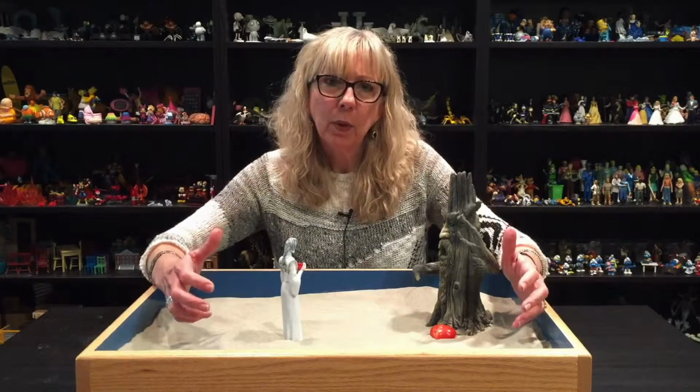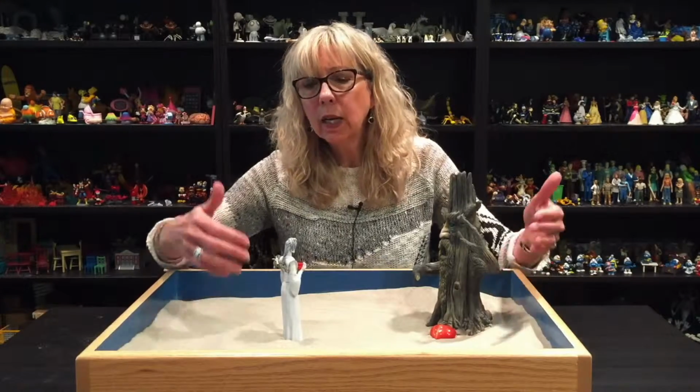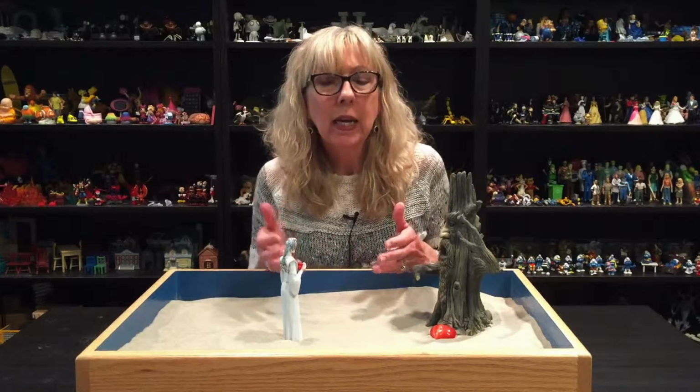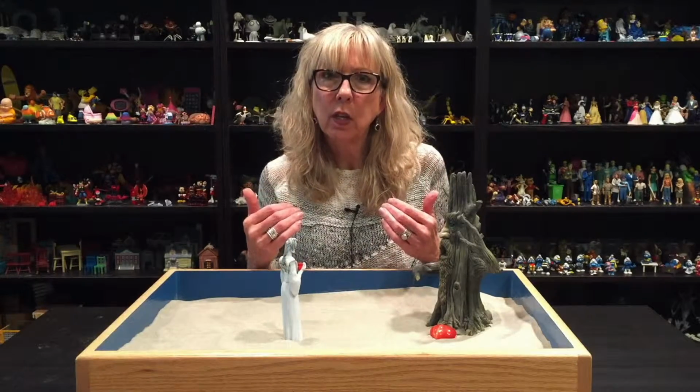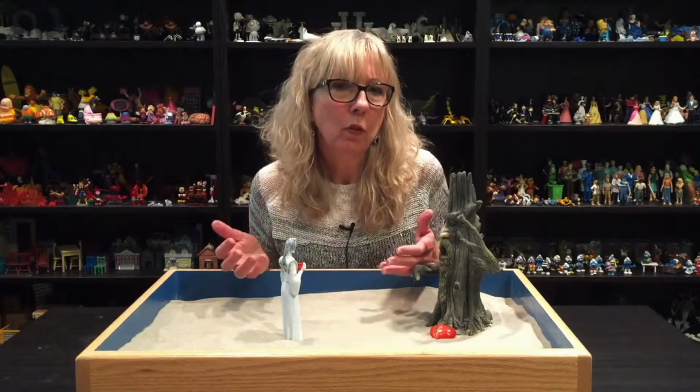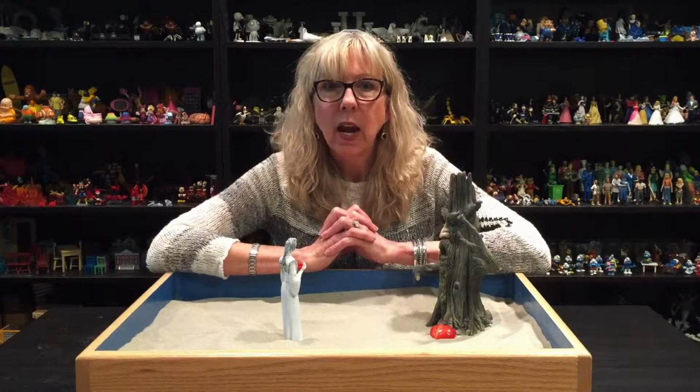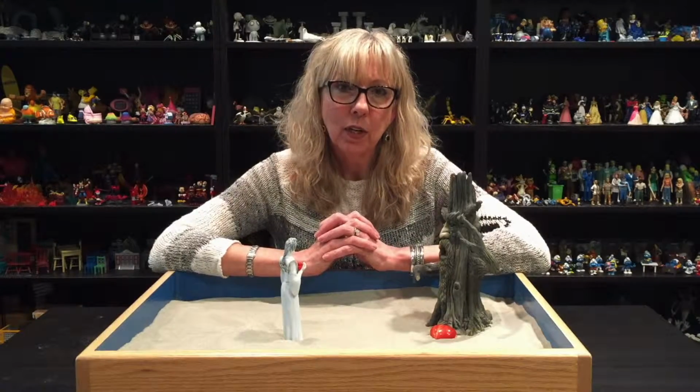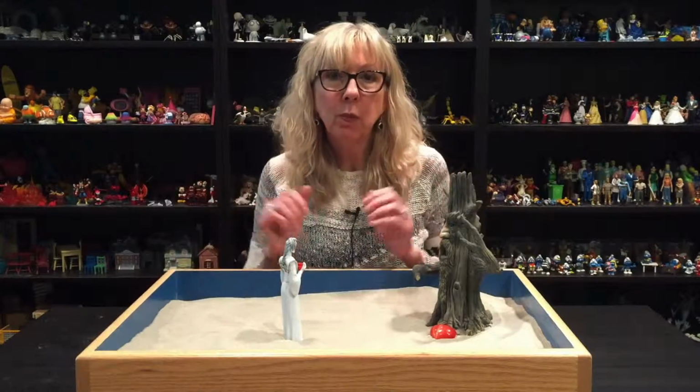Sand tray play therapy opens the possibility of bringing life experiences which may have been confusing or problematic into conscious awareness, where they can be worked with in whatever way best serves you. Now you will notice that I keep using the term sand tray play therapy, and I want to take this opportunity to emphasize that this therapeutic technique is not just for children.